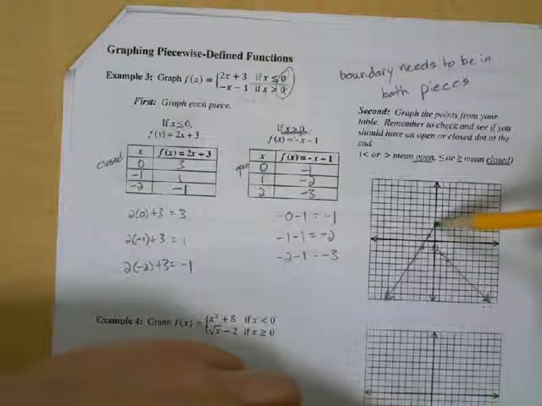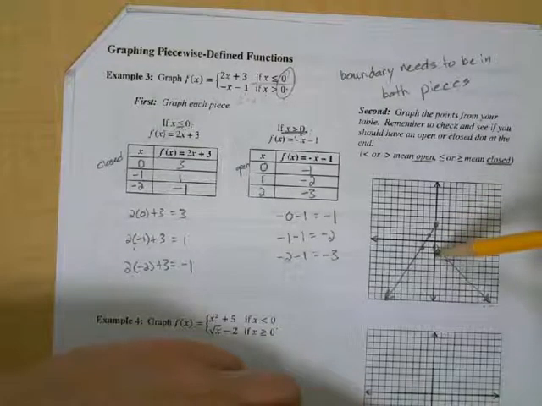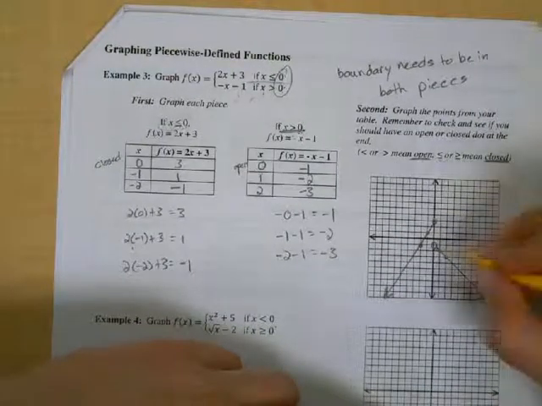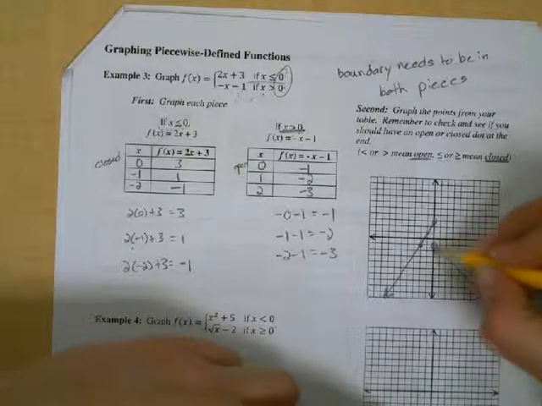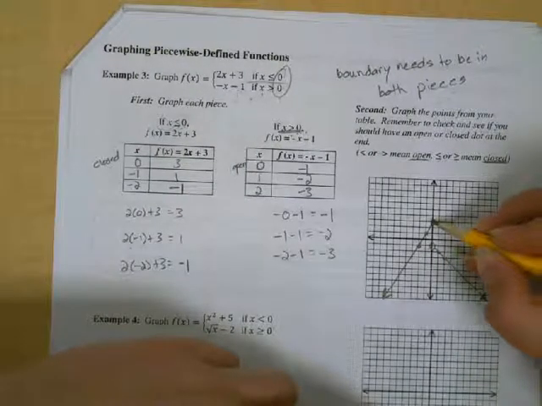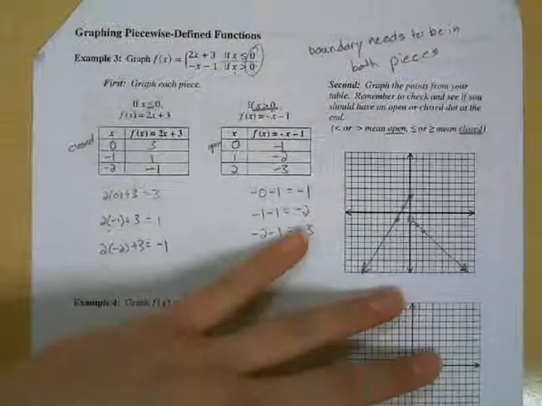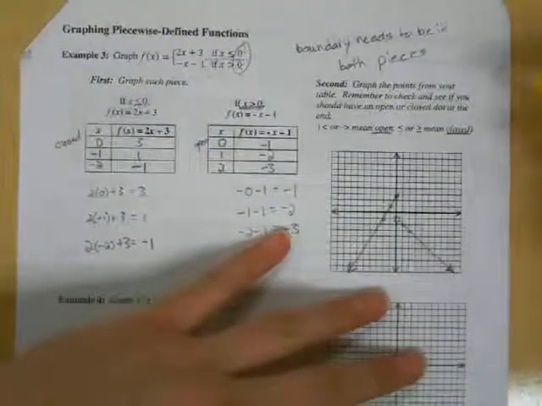I have one is filled in, one is not filled in. So they really don't even share that same point. Up here if I got to 0, I would jump to this graph and use this graph over to the left. Okay, a few more things I want to point out before we move on and do another one.